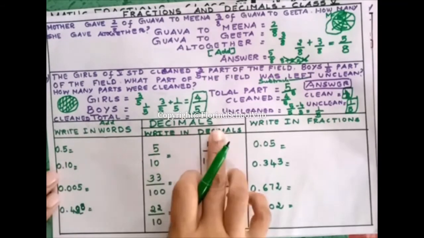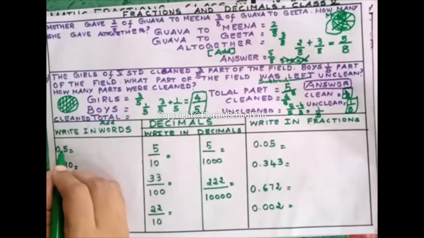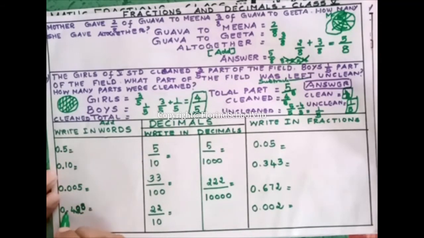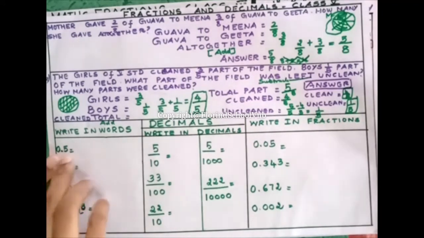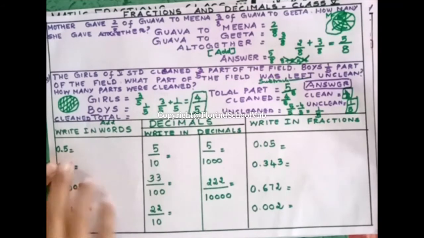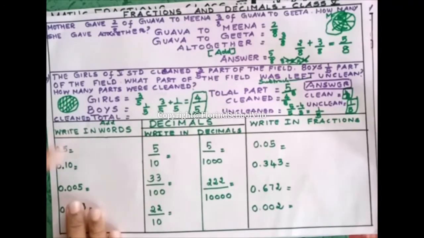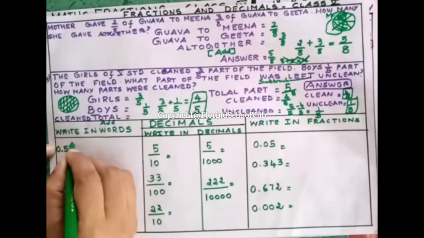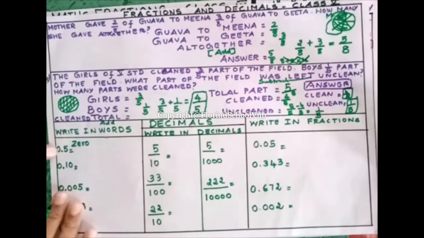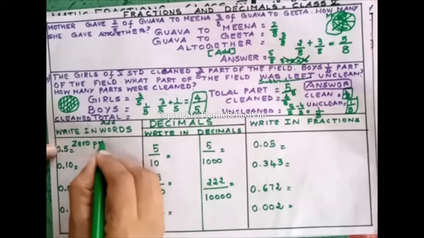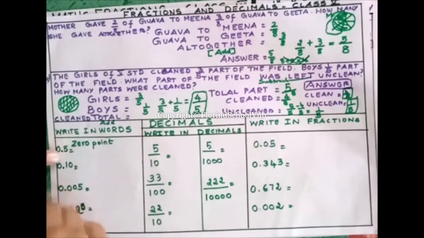Now write in words. Decimals should have point. Decimals will have point. Okay. Now, how to write, say this decimal. How to write the decimal in this word, this 0.5. How to write in words? First, you have to write 0. Words 0. Okay, you have 0 here. So 0. Next, you have one dot. So you write point. 0.5.